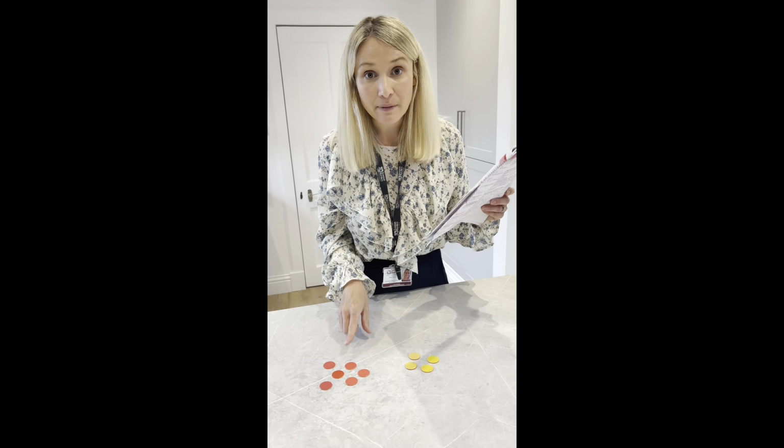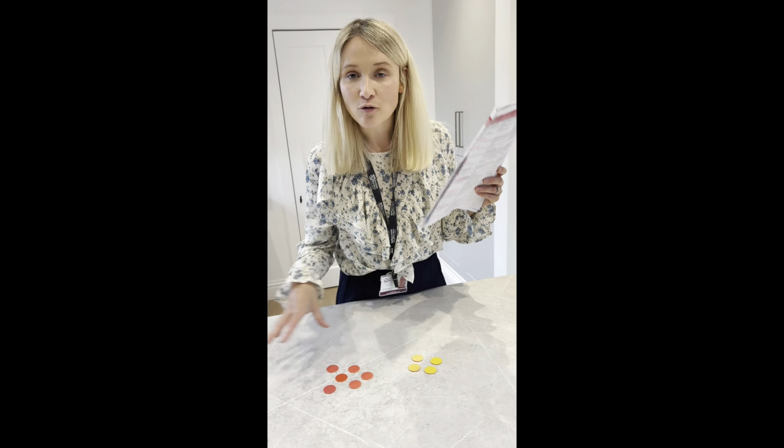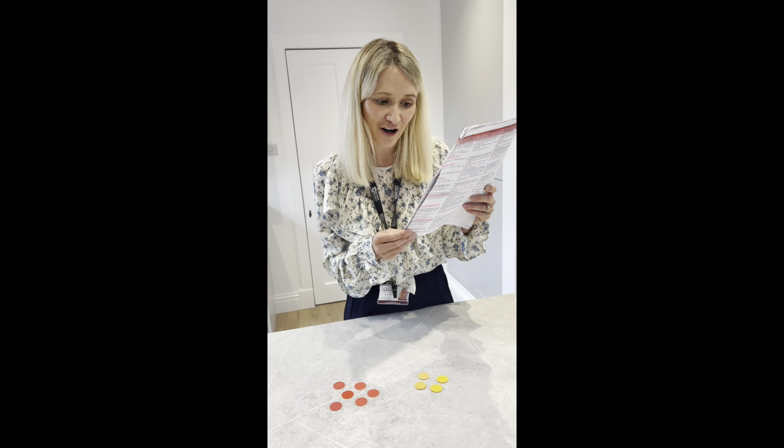And then you can say there's 6. Here are 4 yellow counters. How many counters are there all together? And then see what the learner does.